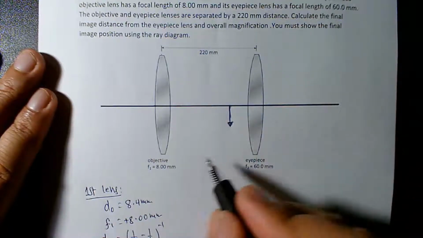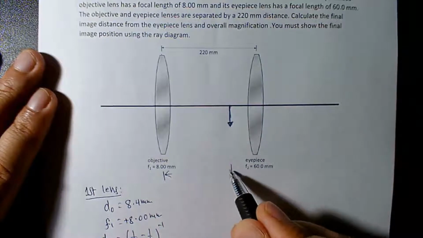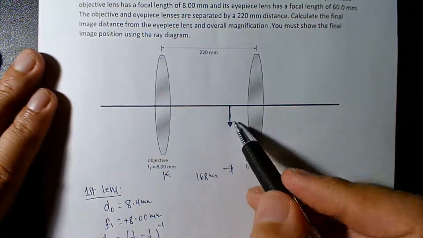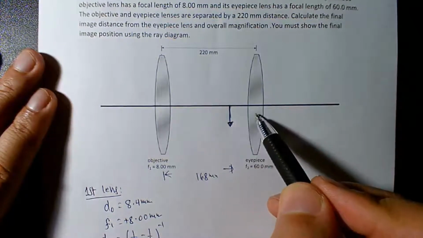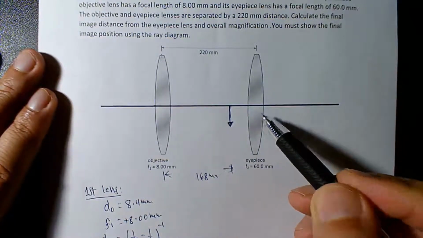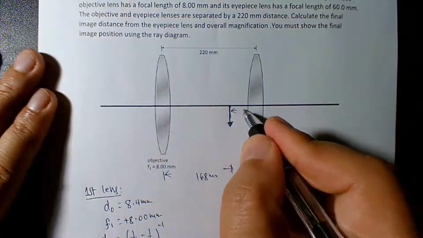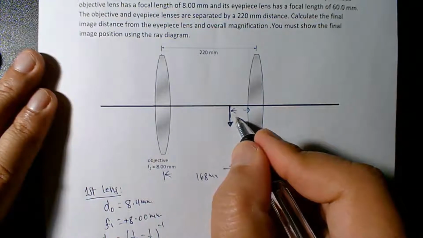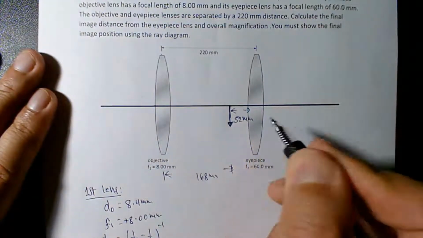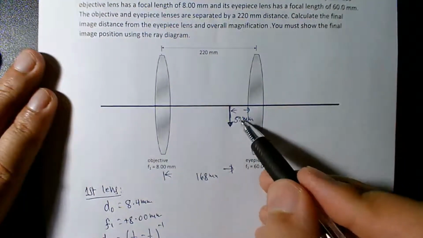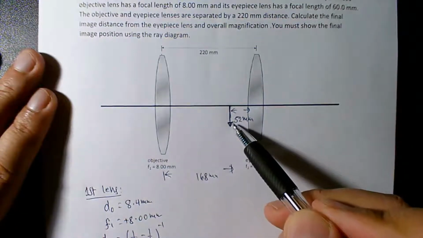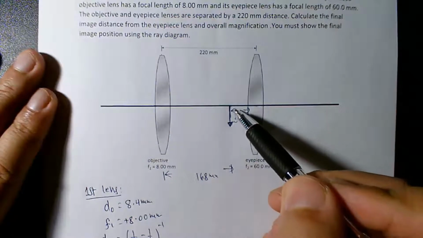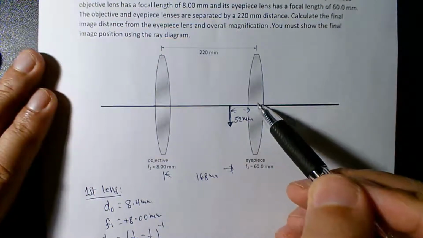Let's see the calculation. We just found 168 millimeters, and this image works as a real object for the second lens. So what would be the object distance? 220 minus 168, that's going to be 52 millimeters. That simply means the image formed by the first lens lies within the focal point of the second lens, between the focal point and the second lens.